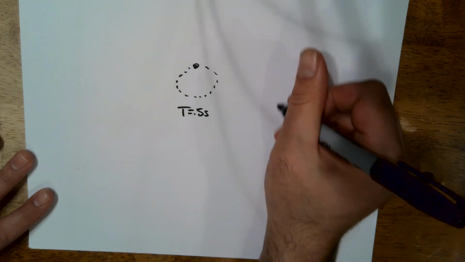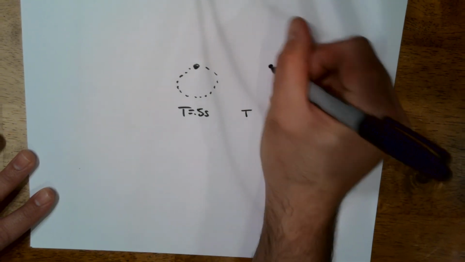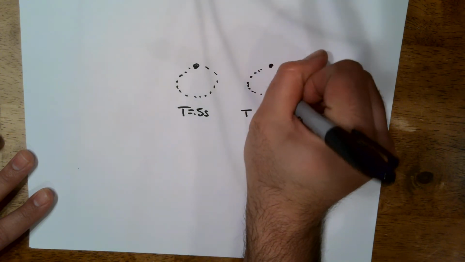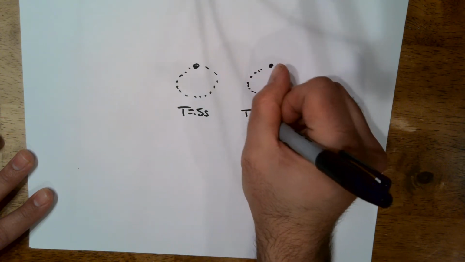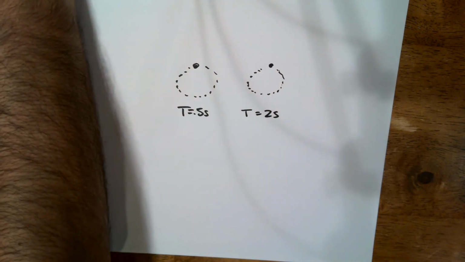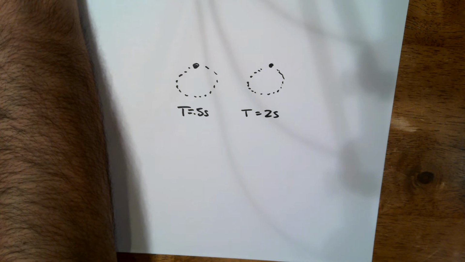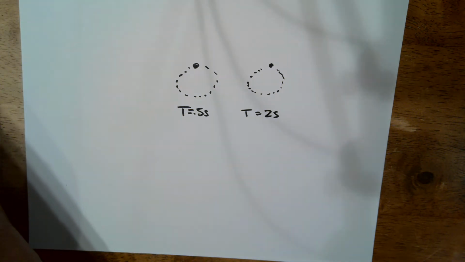You can have something maybe a little bit slower, something like 2 seconds. Probably didn't achieve that in lab, but it's easily possible to see something rotate around and take 2 full seconds to do a particular rotation.